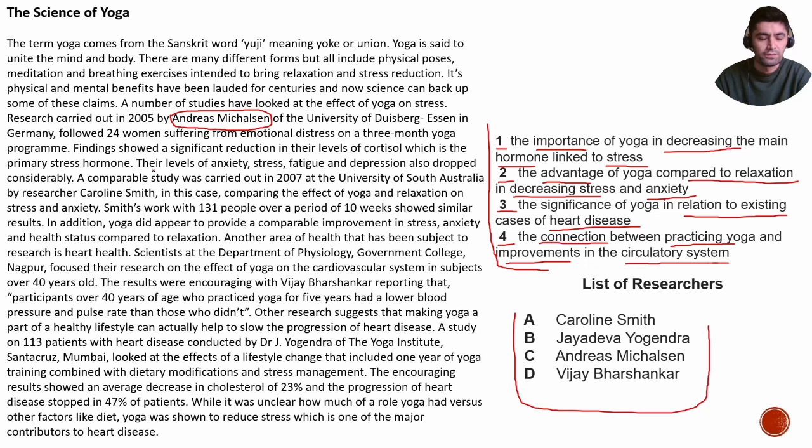So I'm actually scanning the text. You can do it yourself as well while watching this video. We've found another name, which is Caroline Smith. The word Smith is repeated here again.